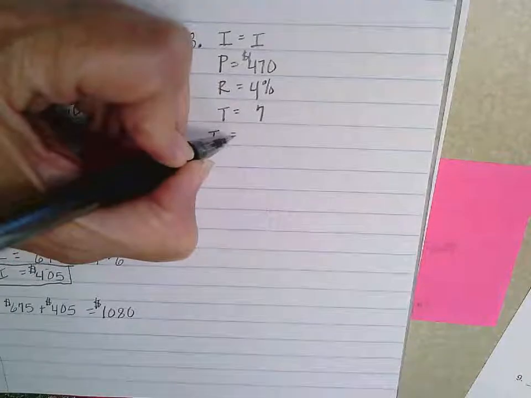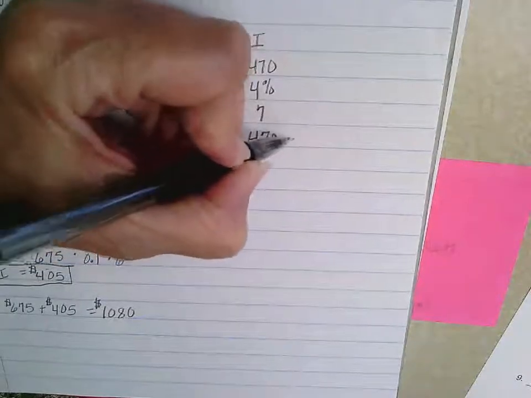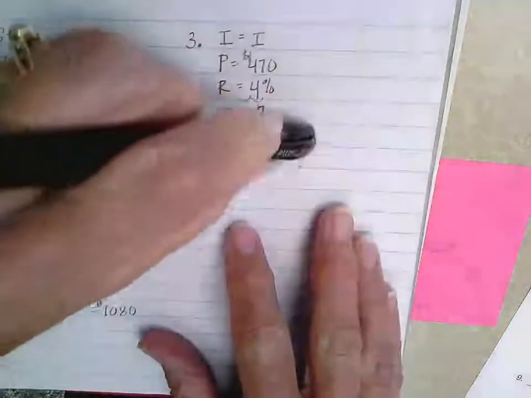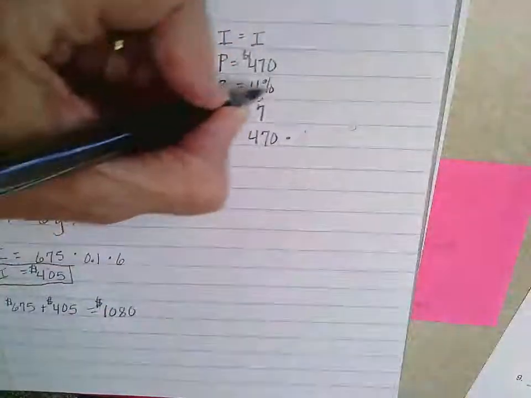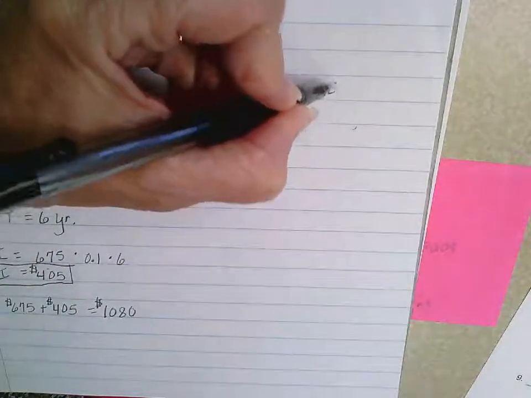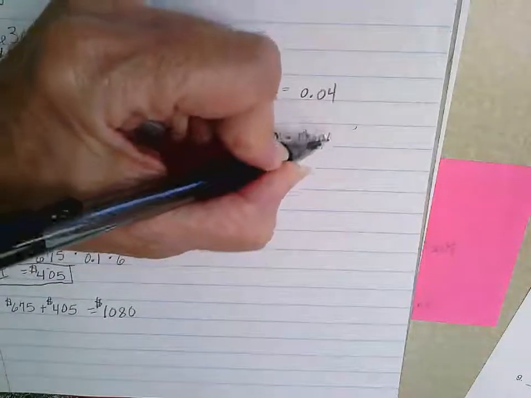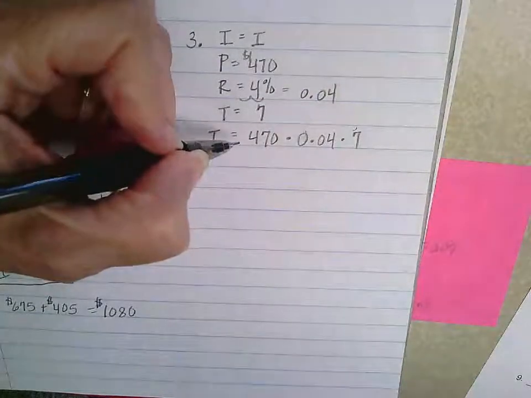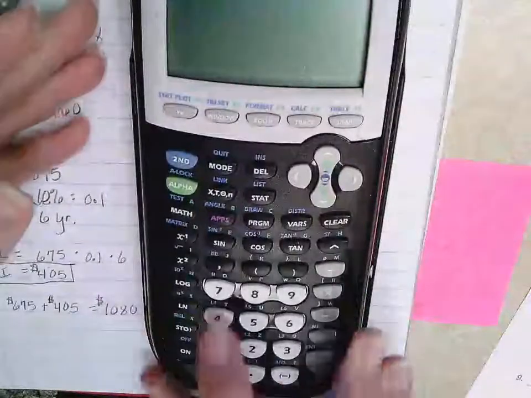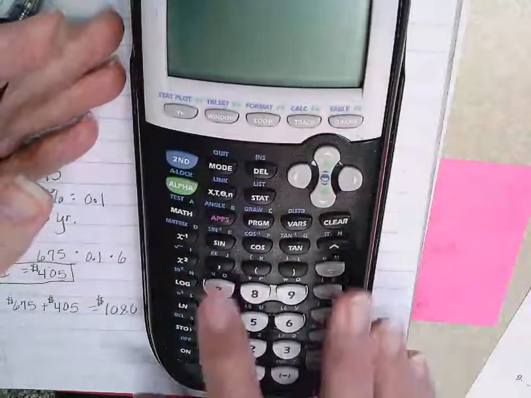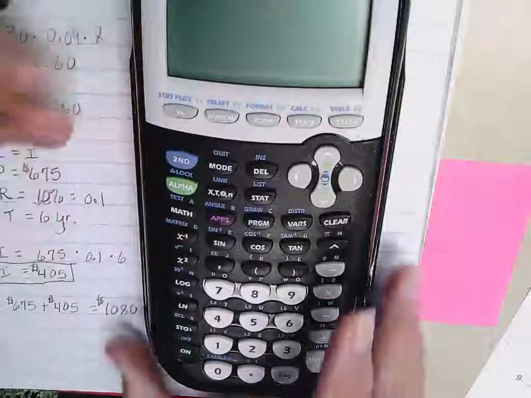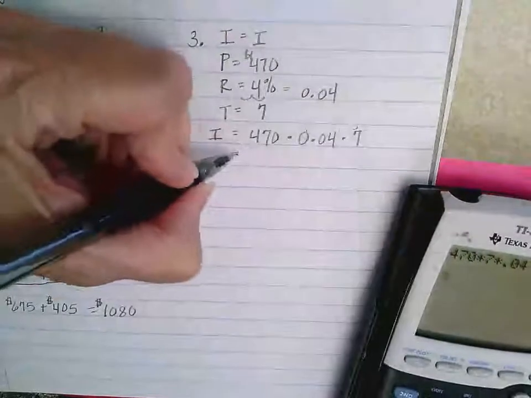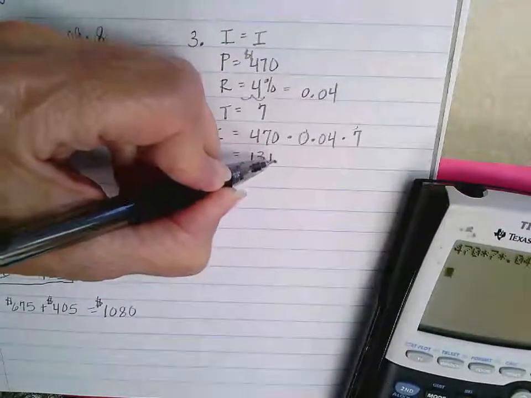So we're just going to plug those in. I'm going to go ahead and figure that out. That's going to be... and my time is 7 years. $131.60.